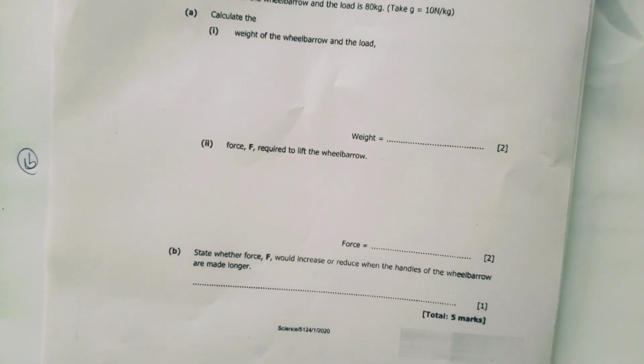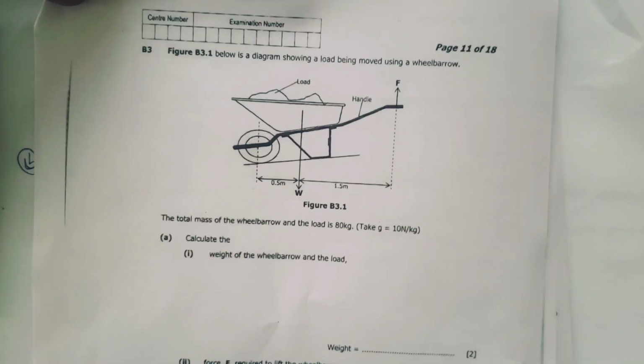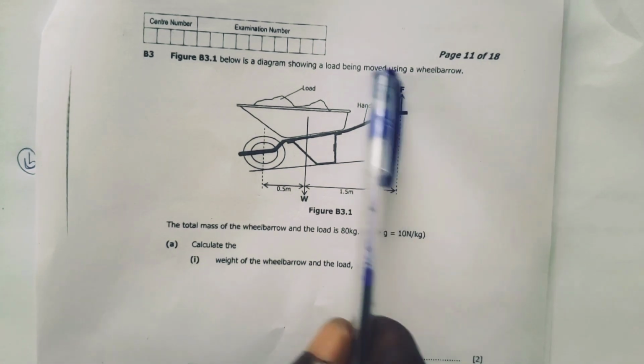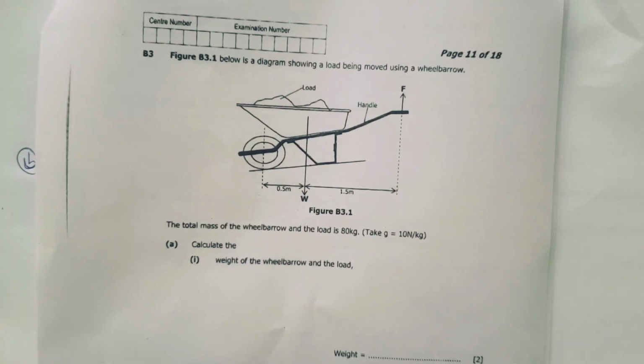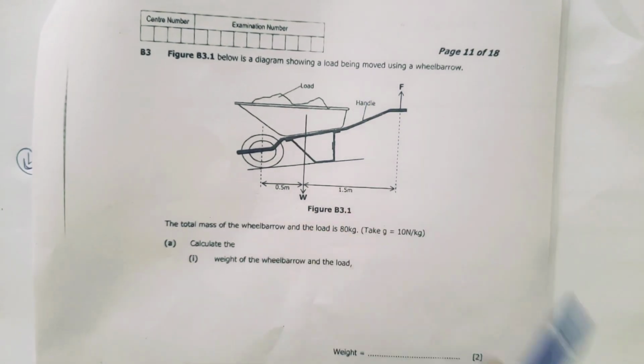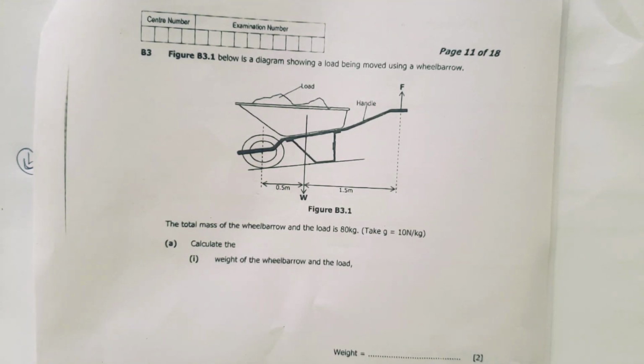The last question. State whether force F would increase or reduce when the handles of the wheelbarrow are made longer. So if we were to make these handles longer, what will happen to force F? Is it going to increase or reduce? You should just understand the concept that the length of the handles is inversely proportional to the force required to lift that load. Meaning, when the handles increase in length, the force is going to reduce. That's the relationship. It's always like that.